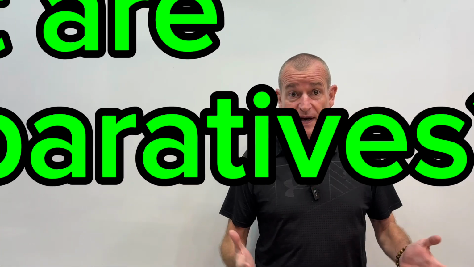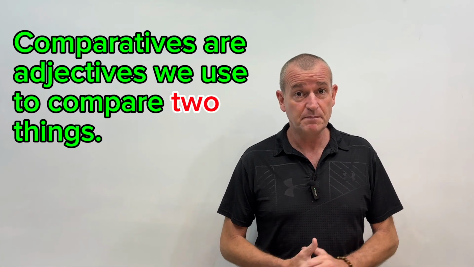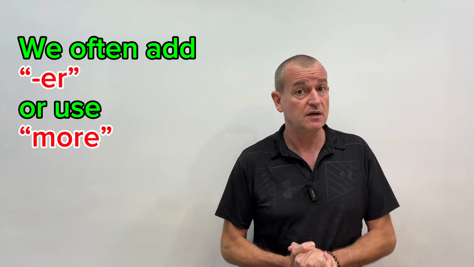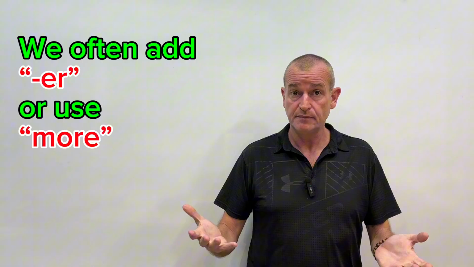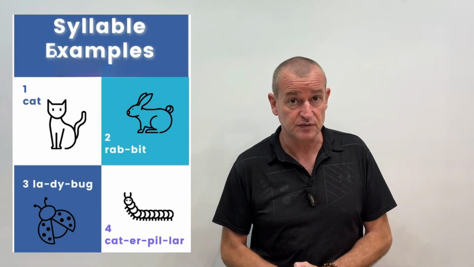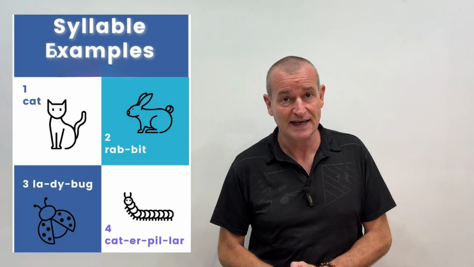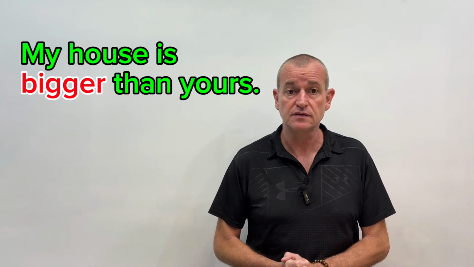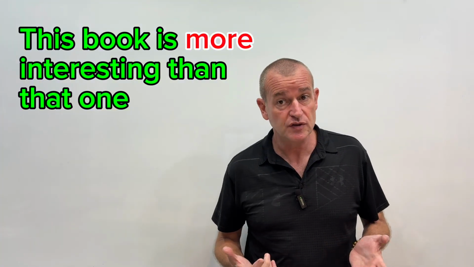So what are comparatives? We use comparatives when we compare two things. Some we use ER, some we use more. It depends on the syllables. What's a syllable? A syllable is word sounds. My house is bigger than yours. This book is more interesting than that one.